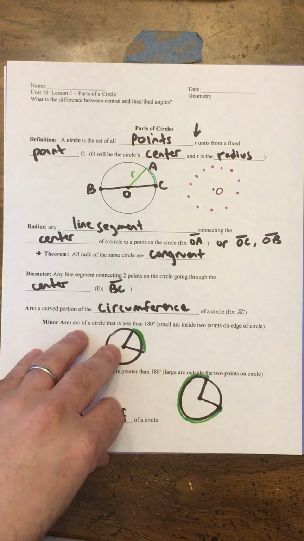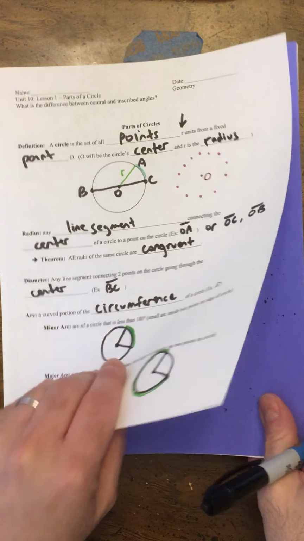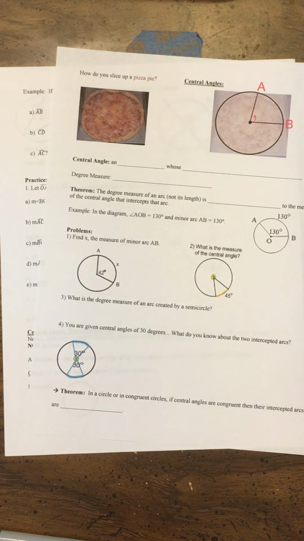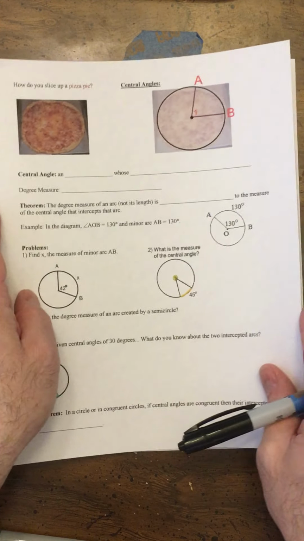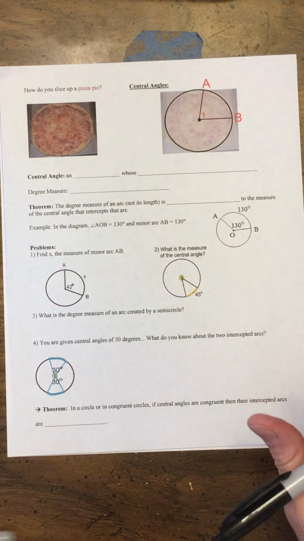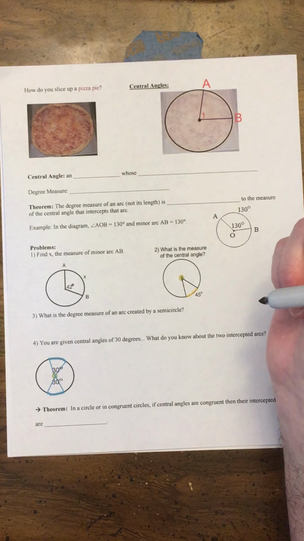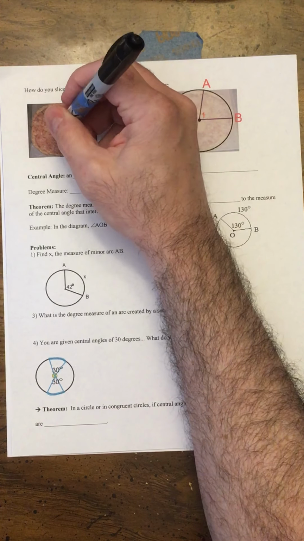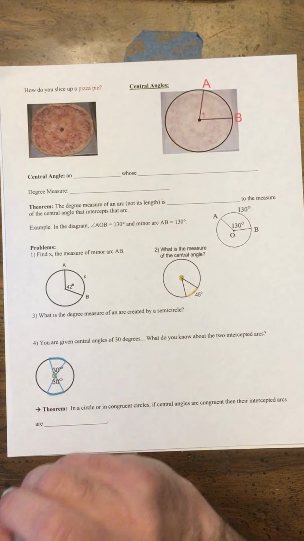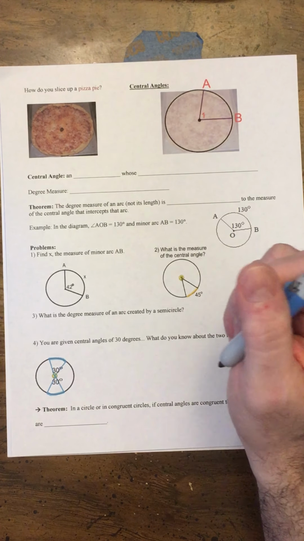All right, now we're going to talk about some types of angles that can be created with the radii. Okay, so you know when you go and order a brand new pizza pie, how do you slice it up? Well, all slices must go through the center of the pizza, right? This is a pizza that hasn't been cut yet.